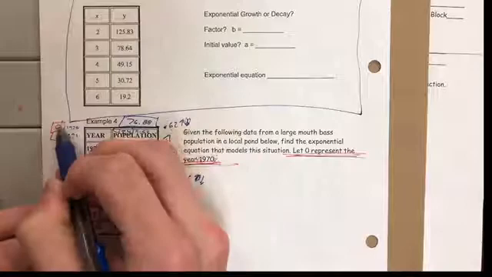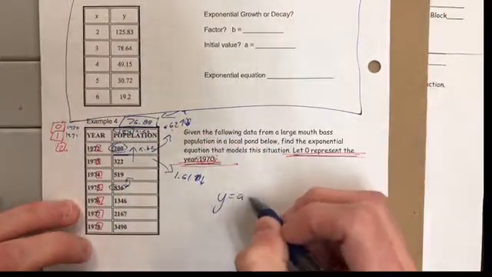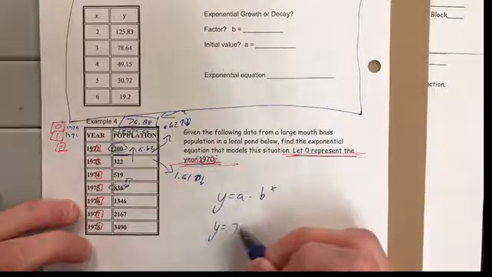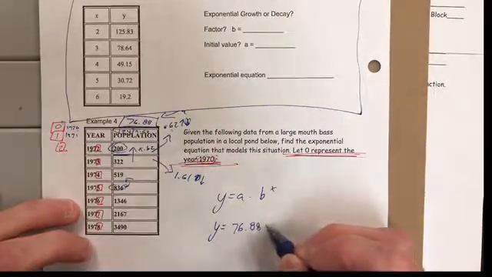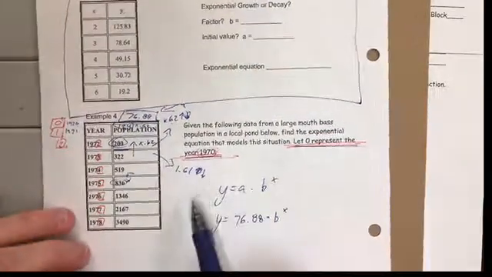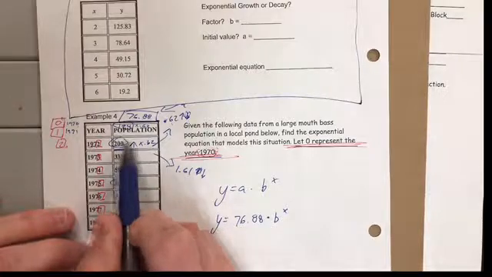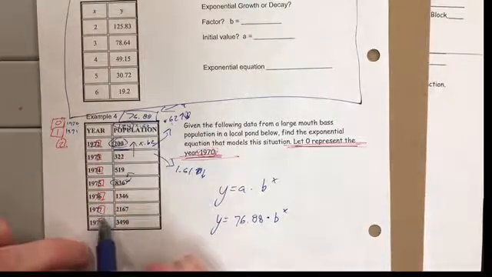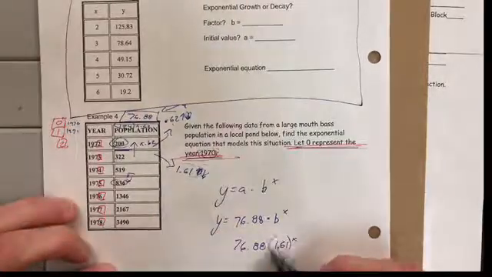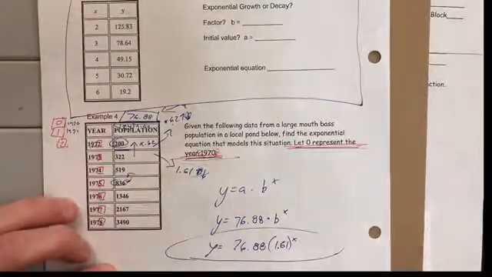So now what do we do? Well, this y when x is 0 is a. So we're gonna plug it into the formula. It's gonna be y equals 76.88 times b raised to the x. And I've already said b is what's happening to y as x increases by 1, okay? So that looks like this one. And that's your final answer there.